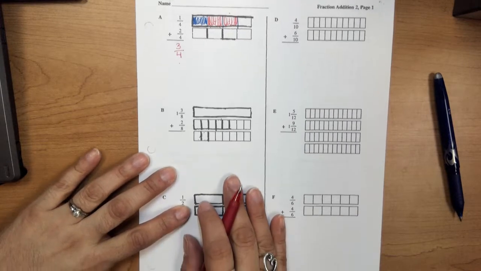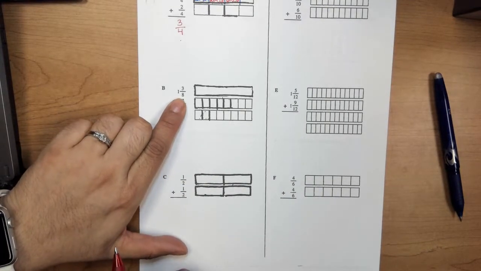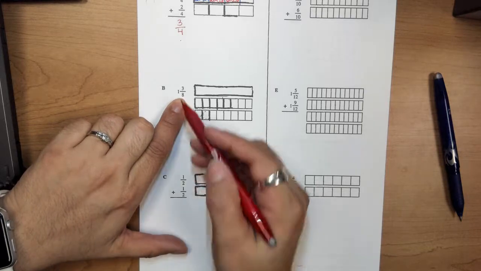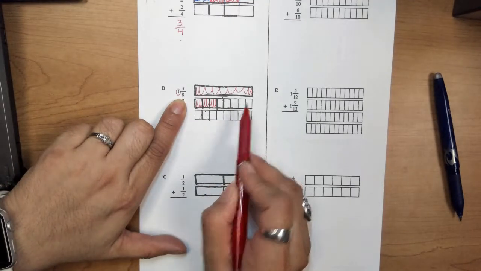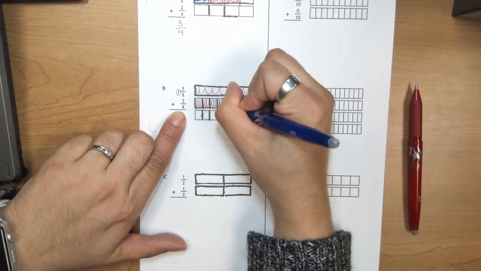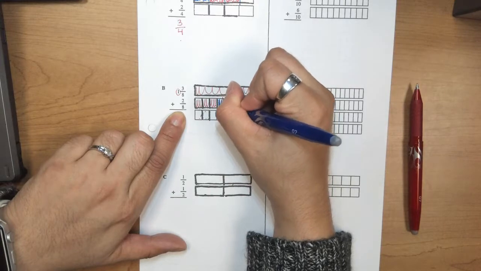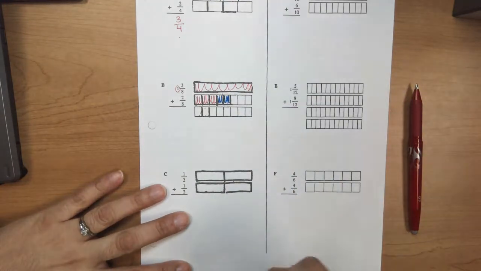Let's take a look at B. We've got a whole number, 1 and 3/8. That's called a mixed number. So we have one whole, so I'm going to shade it in, 3/8, 1, 2, 3. How can I make sure it's 3/8? It's 1, 2, 3, 4, 5, 6, 7, 8 equal pieces. Now we have 2/8. I'm going to shade that in. I'm just going to connect. It makes it a lot easier to visualize the connection or the addition.